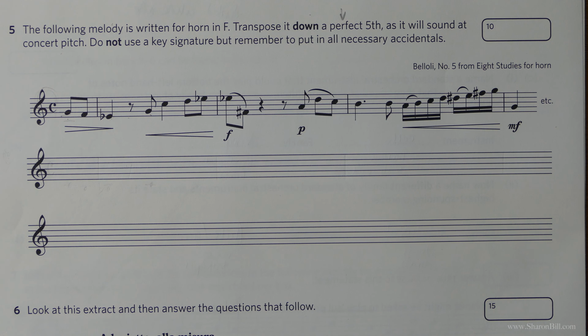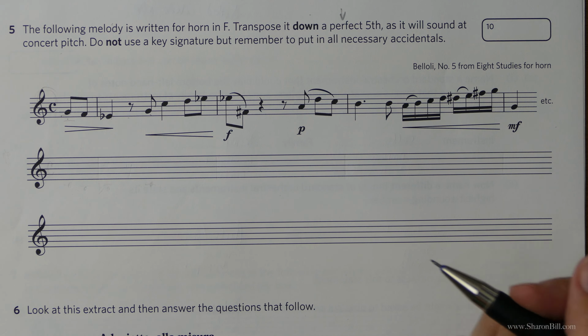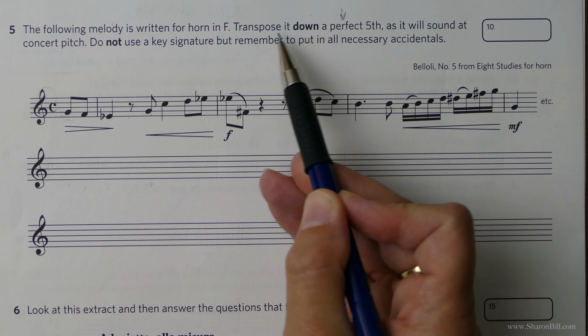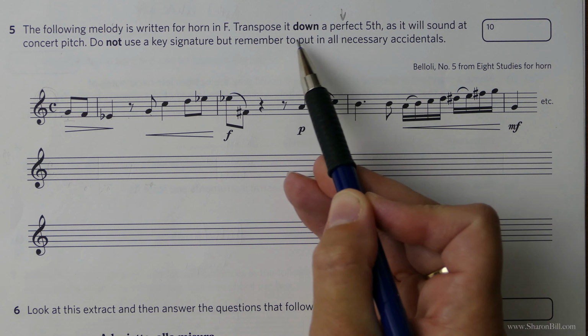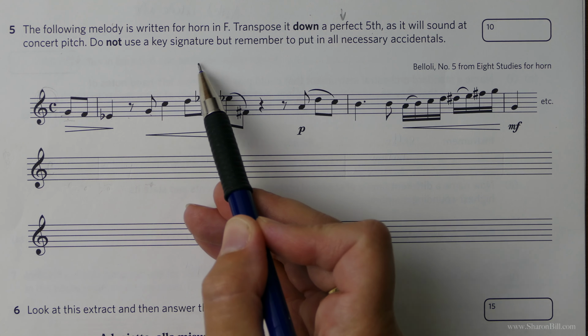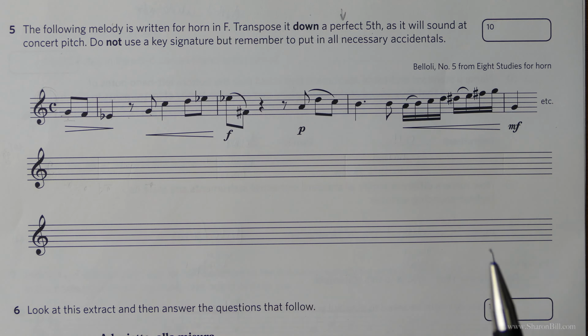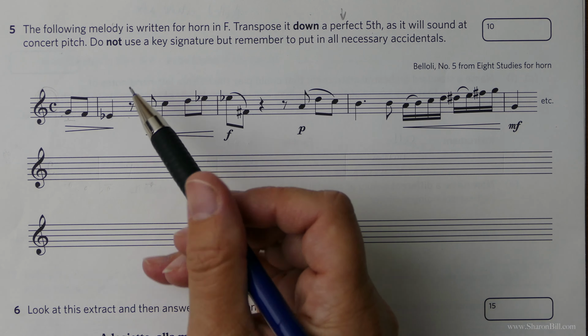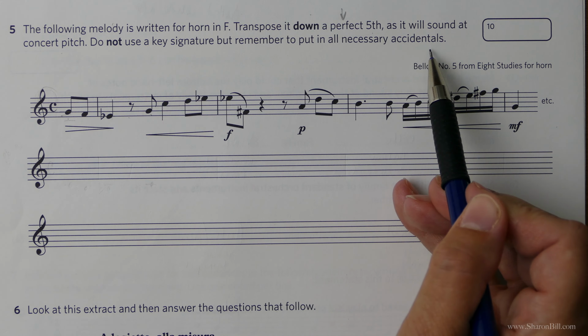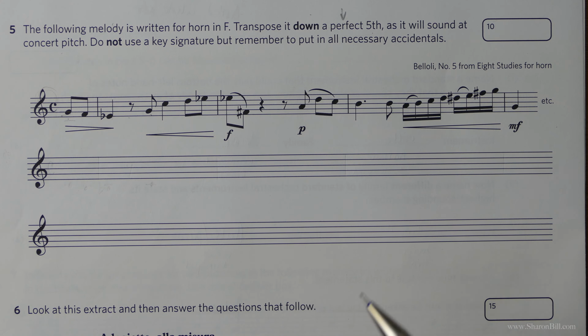So question 5 is a transposition question. It's quite a chunky question. It takes a bit of thinking about, so we just take it a step at a time so that you don't get confused. Just deal with it a step at a time and it's easily done. We're writing a passage a fifth lower. We need to transpose it down a perfect fifth. We don't use a key signature. Horns don't use key signatures in orchestral parts, just one of the formats of orchestral music. So we don't need a key signature, but we need to put in the accidentals, and we need to bear in mind what the key signature will be.